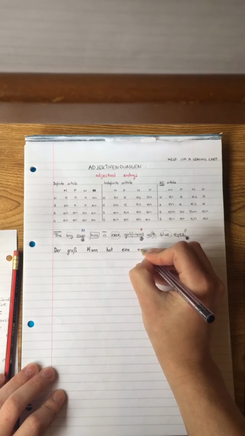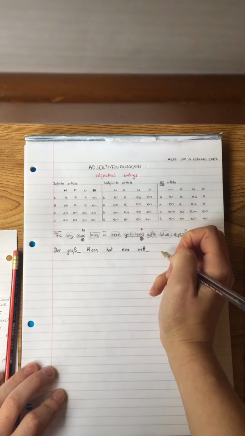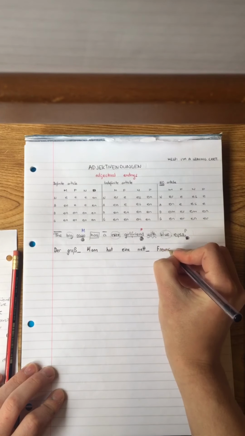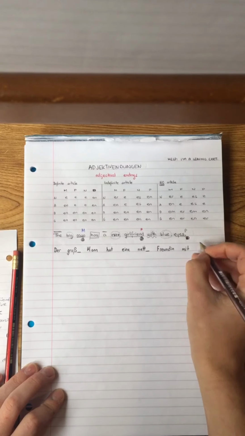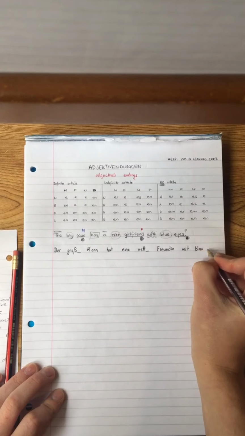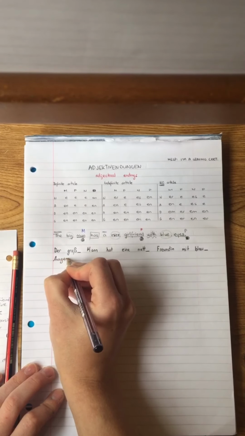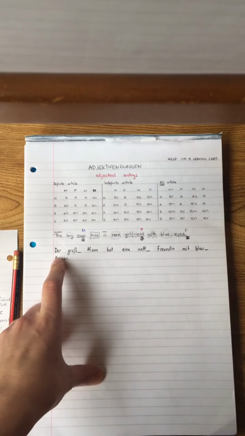And nice is going to be nett without the ending. So I'm just going to leave a little space for the endings there. Freundin is girlfriend. Mit, I said, was with. Blue without the ending is blau. And eyes, Augen.